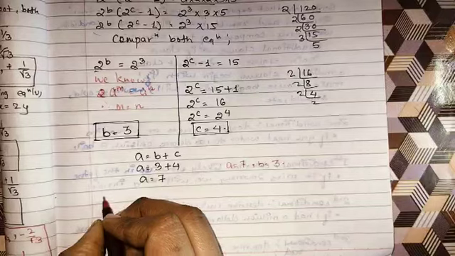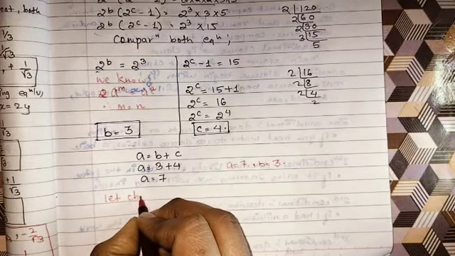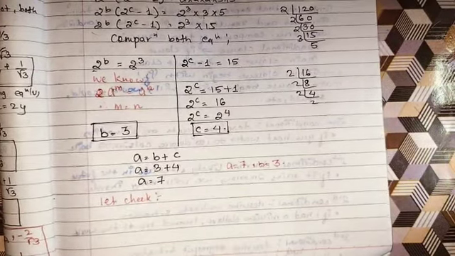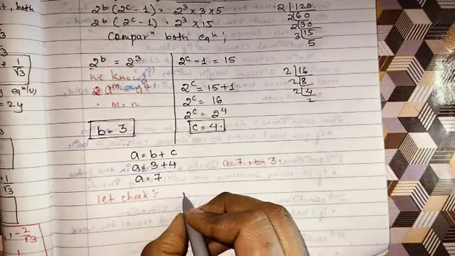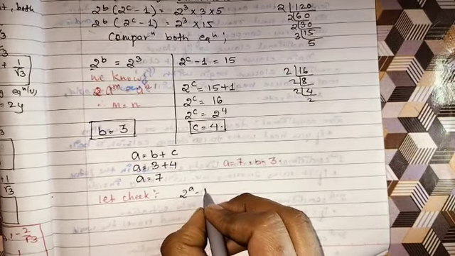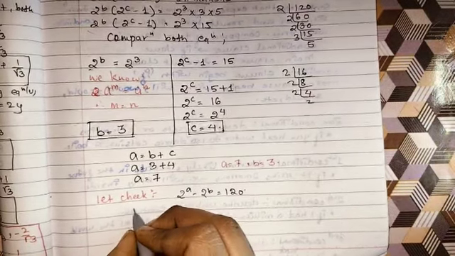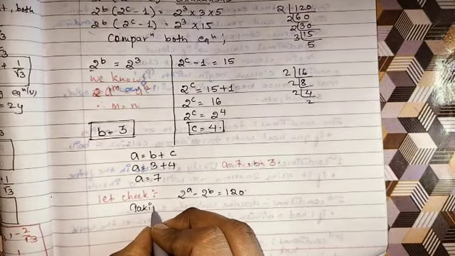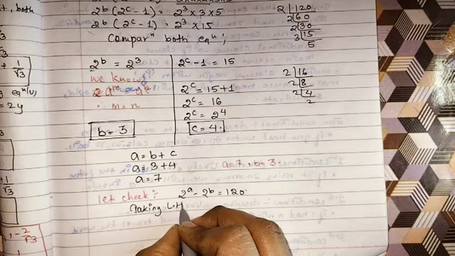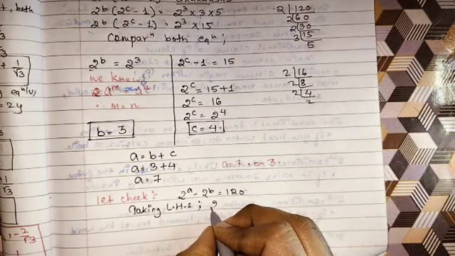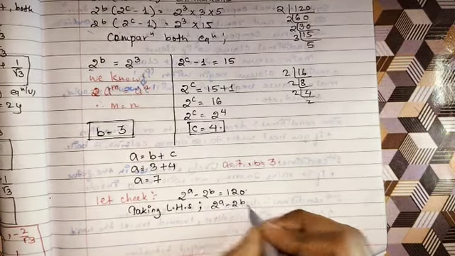Now we got the value of a is equals to 7 and b is equals to 3. Now let's check if we got right value or not. Our question was 2 to the power a minus 2 to the power b is equals to 120, right? Taking LHS, left hand side, that is 2 to the power a minus 2 to the power b.